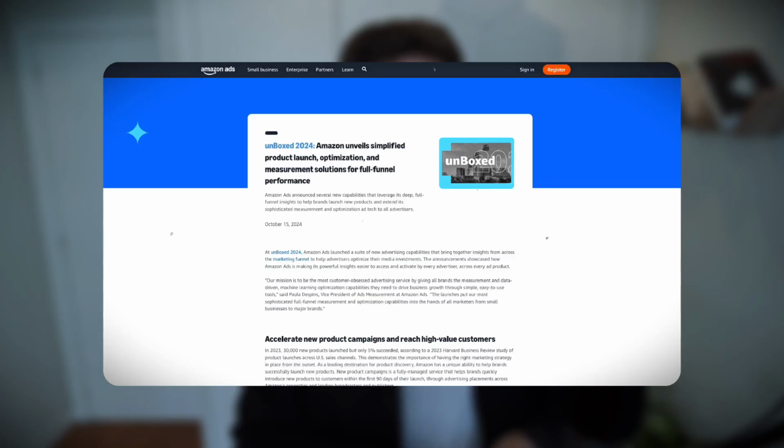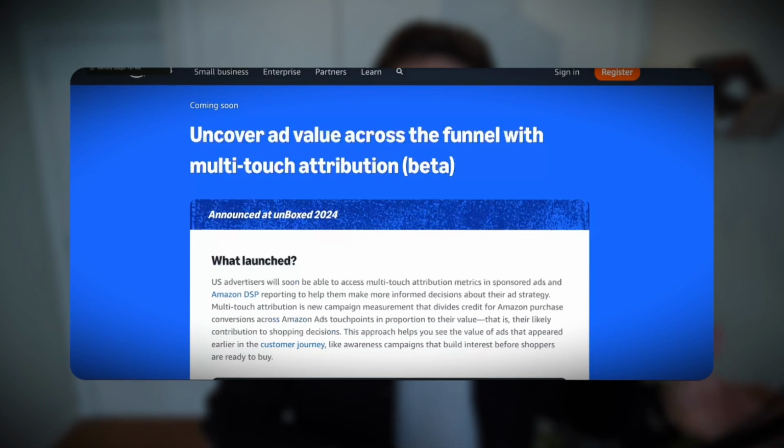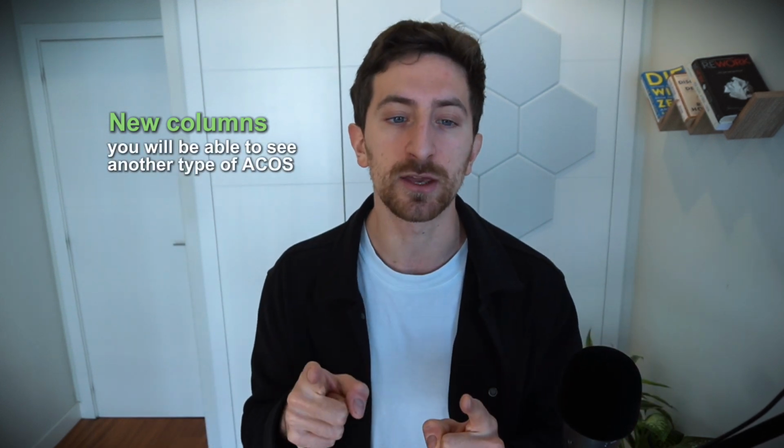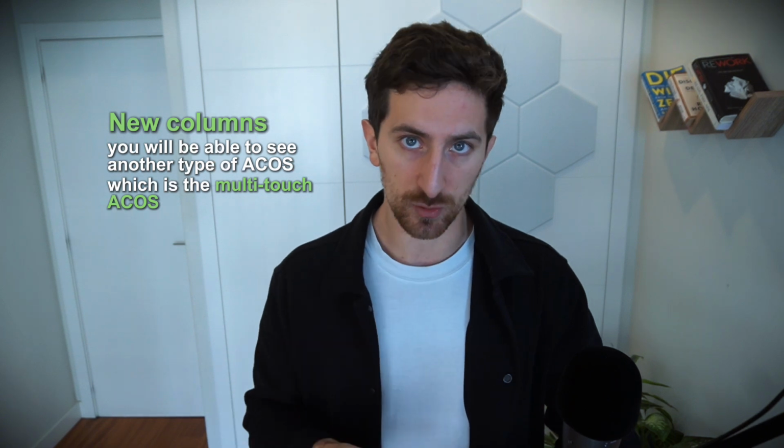This new feature was announced last year during Unbox 2024, and I'm talking about the multi-touch attribution, or MTA. I will not be able to share with you all the slides Amazon shared with us, since that is confidential, but I can let you know that in your Amazon advertising console, you will be able to see new columns where you cannot see only one ACOS, you will be able to see another type of ACOS, which is the multi-touch ACOS. Let me explain in a second what that means.